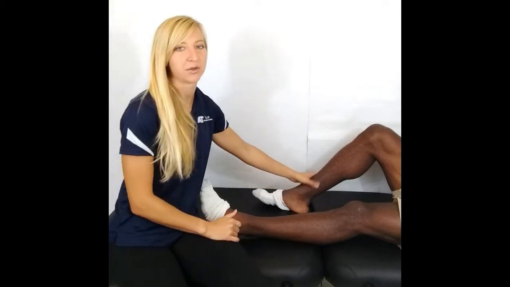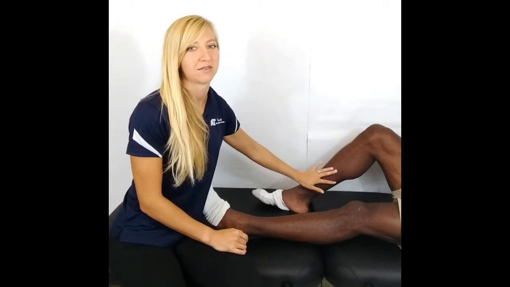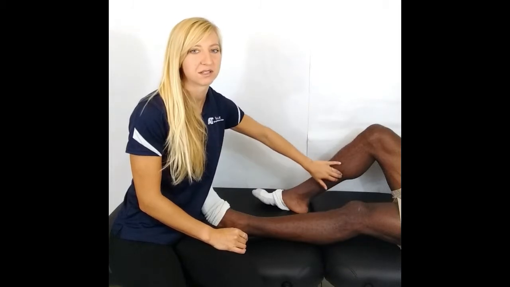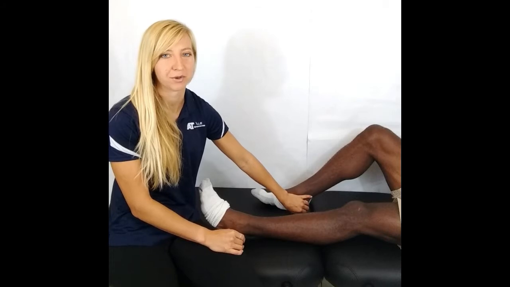Okay, and then the last couple you have, you're probably most familiar with the gastrocnemius, which is going to be the big, bulky muscle on the back of your calf, and then underneath that you'll have your soleus, and those both connect to the Achilles tendon, which then connects to your calcaneus or your heel bone.